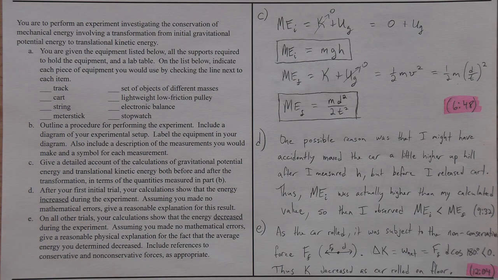Again, I tend to say too much in my opinion, so I'm always cognizant about wasting too much time. But here's my explanation. One possible reason was that I might have accidentally moved the car a little higher up the hill after I measured H, but before I released the cart. Thus, mechanical energy initial was actually higher than my calculated value. So then I observed ME initial was less than ME final because I artificially thought it was lower than what it truly was, because I lifted it higher. At this point, we're 9 minutes and 32 seconds in.